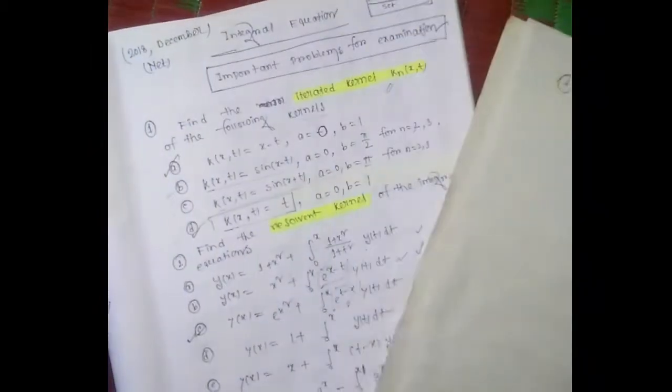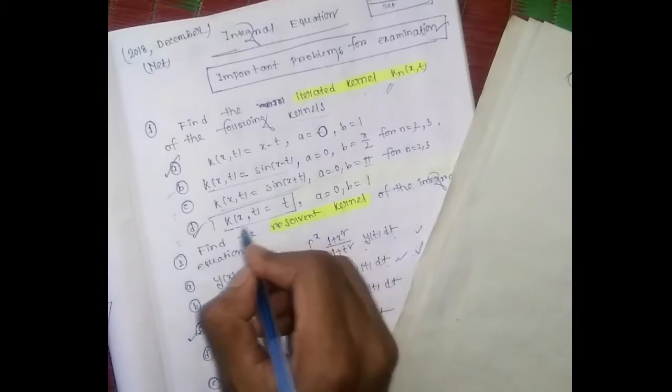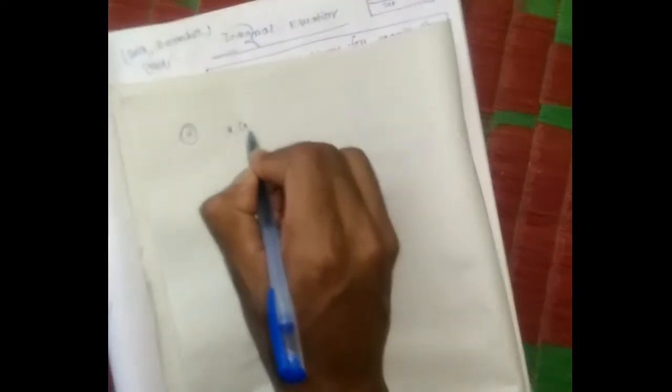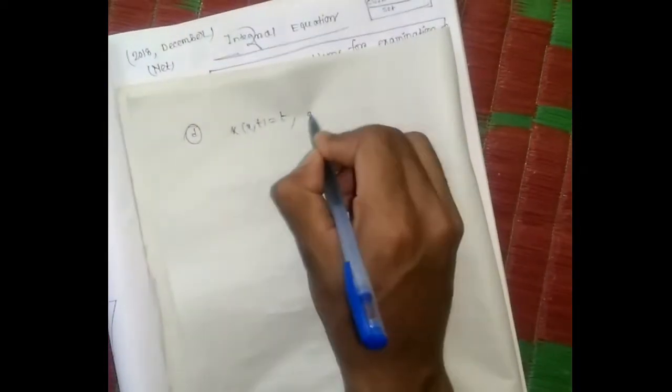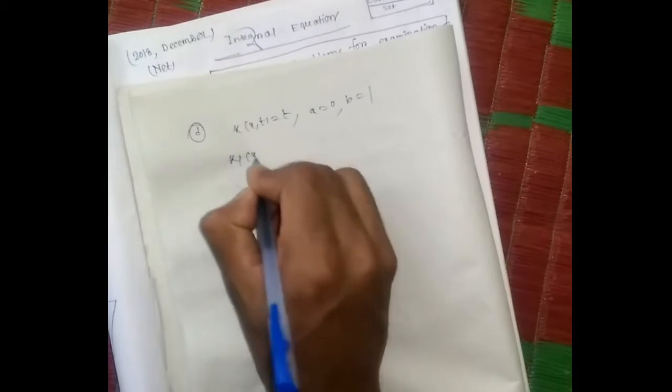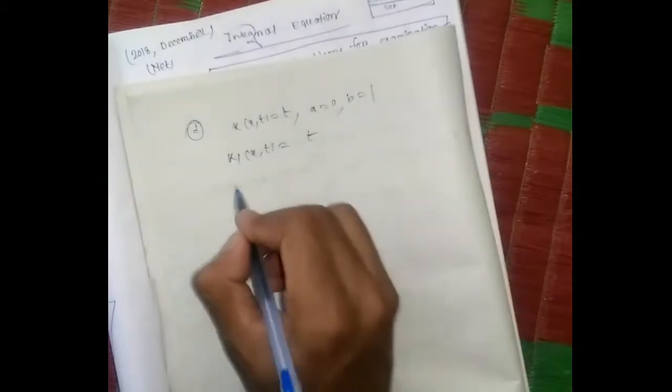Similarly, you can try this problem, where the kernel is t, the lower limit is 0 and the upper limit is 1. So k(x,t) is t, lower limit 0 and upper limit 1. So we can write k1(x,t), this is t.